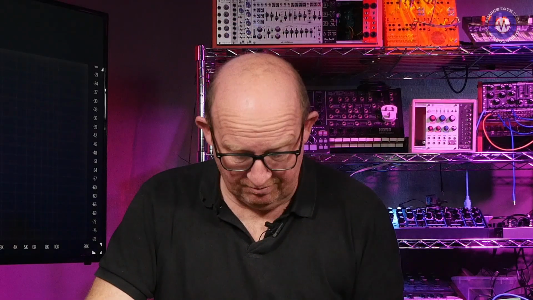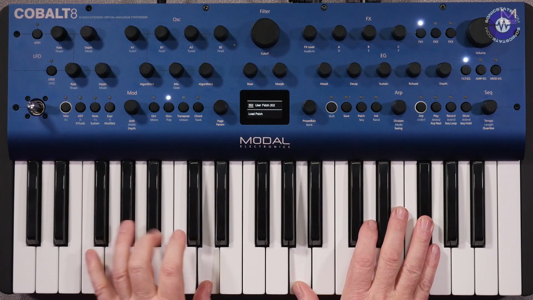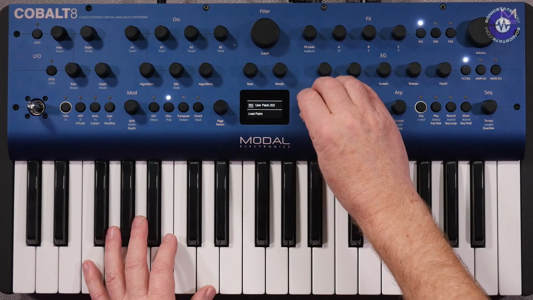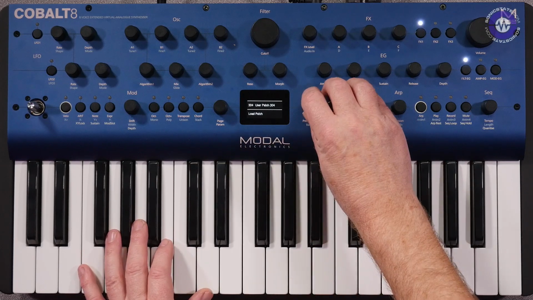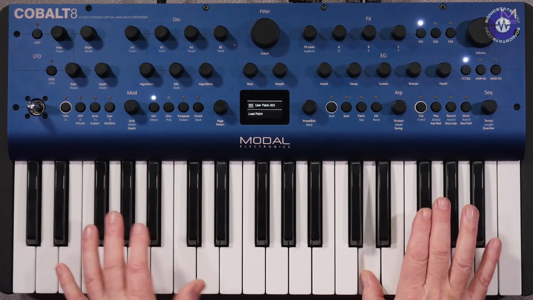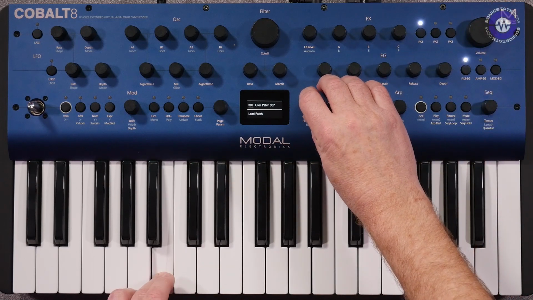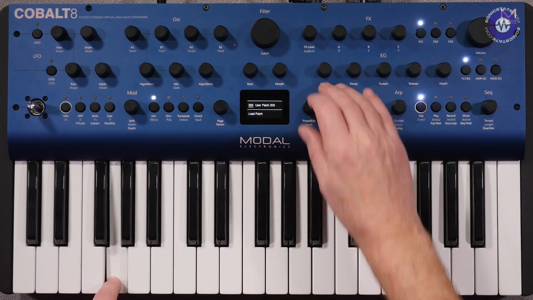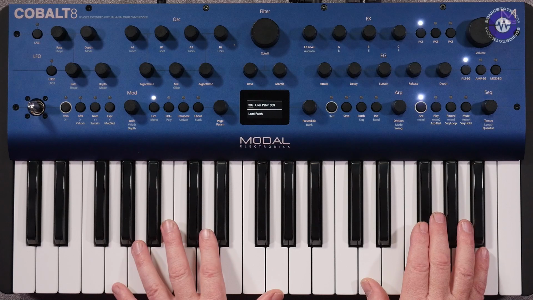So time for a couple more sounds. I think, where did I start? So this one is... These are all unnamed because I haven't got around to naming them. They're just recorded. I think this one's the patch we just listened to. It's sort of brassy. And a few variants on that. It's an arpeggiator patch.